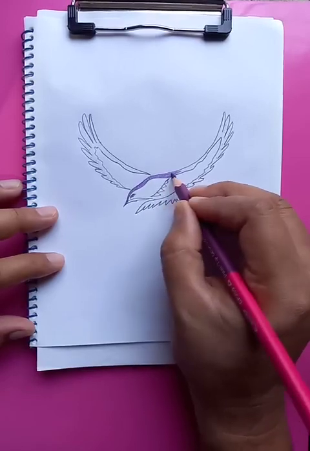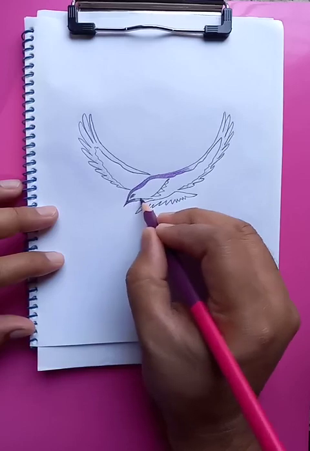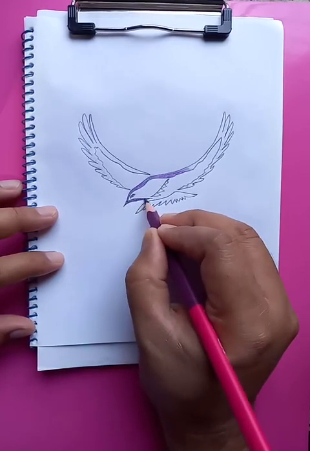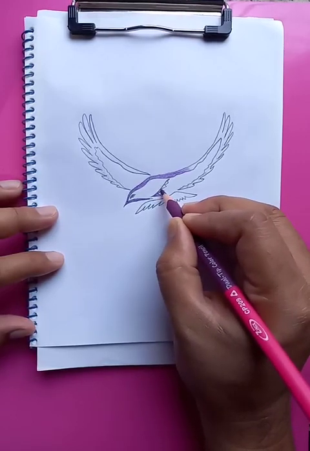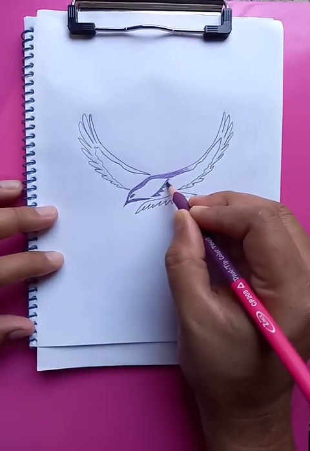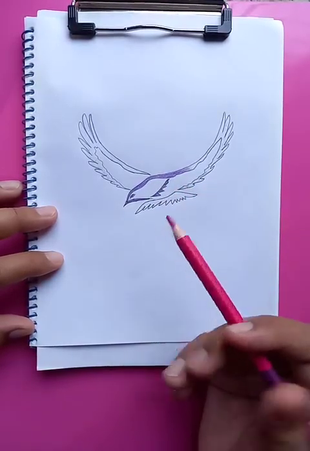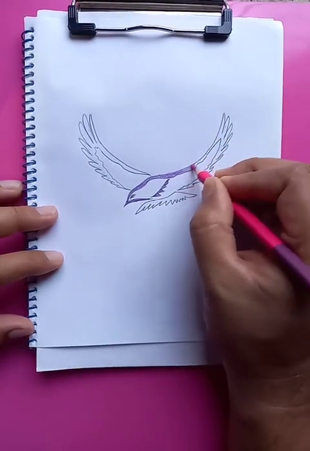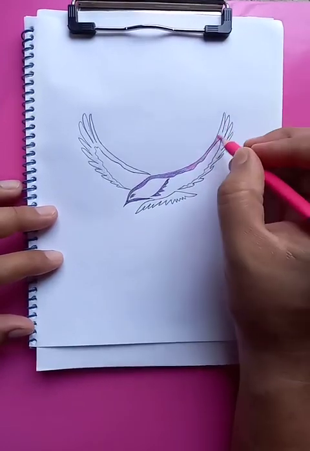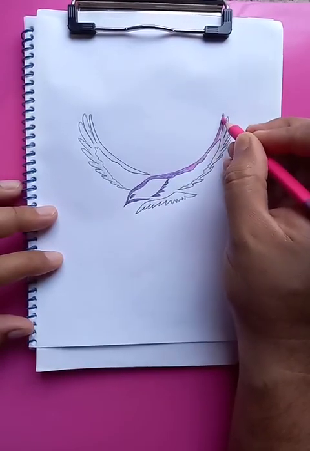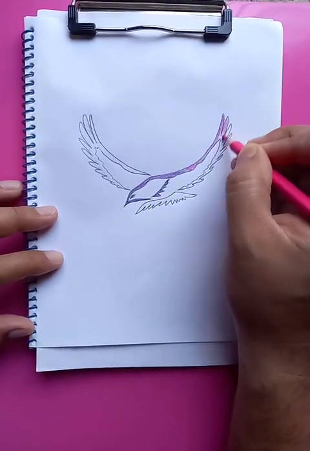So the purple color you can see for the body. And pink color you can see for the wings. Definitely this is a very colorful bird I'm drawing right now.